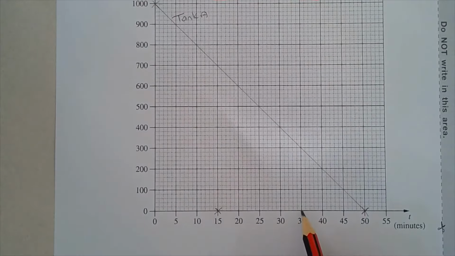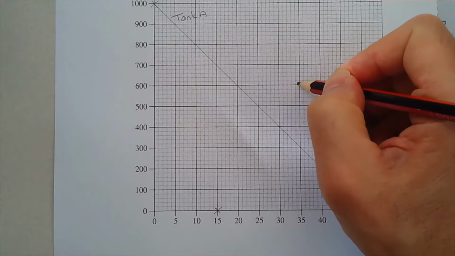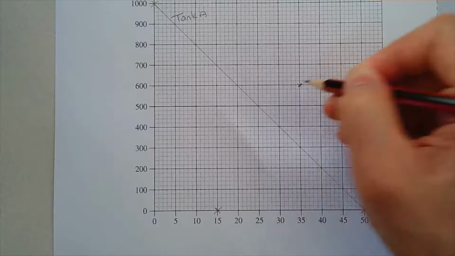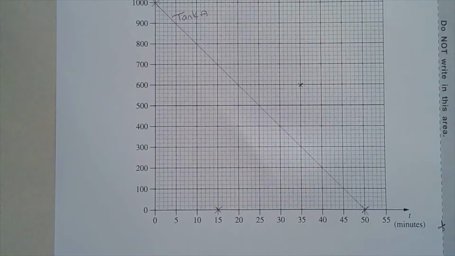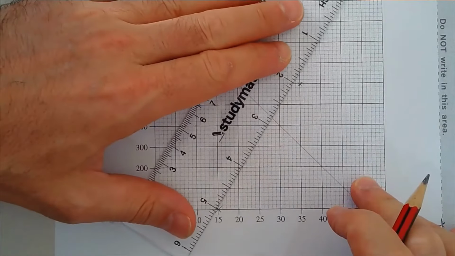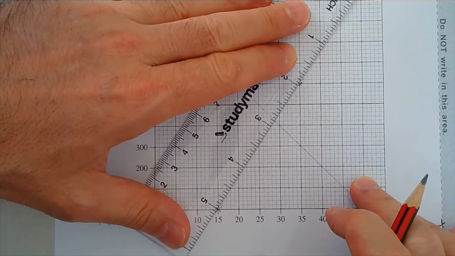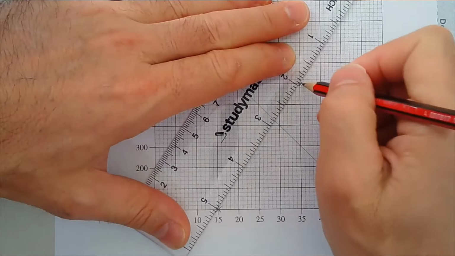So that's going to be at the 35-minute mark, and we'll just go to this point here, and just put a little X there, just to mark the point where there's 600 litres after 35 minutes in tank B. Let's join the points. So we'll draw in our line. Okay, so that's that there.